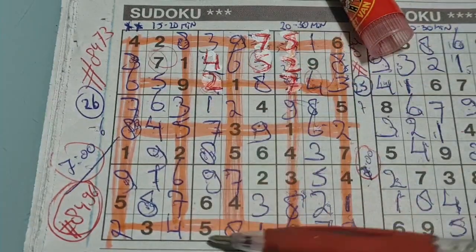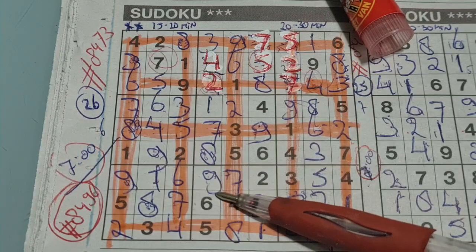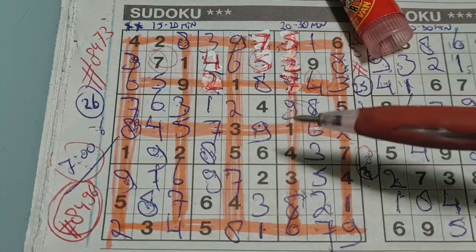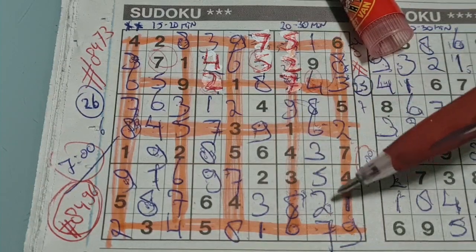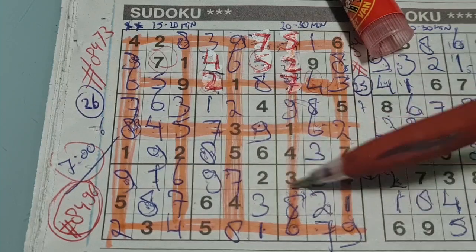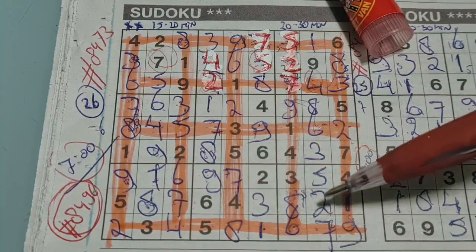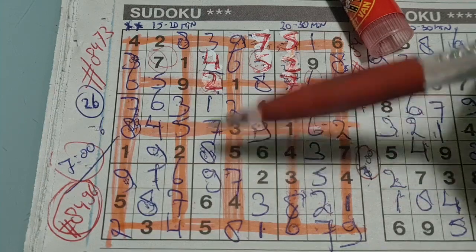Oh, here 9. Wow. This is surprising, this one. So I've made here also a mistake. Wow, 9 here.